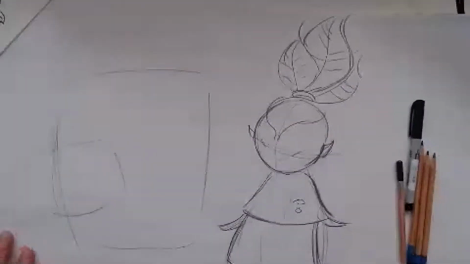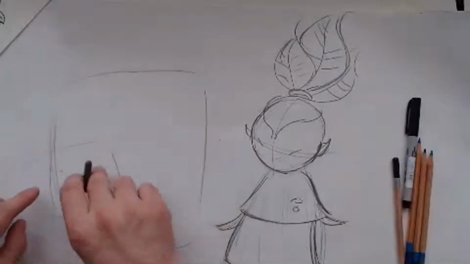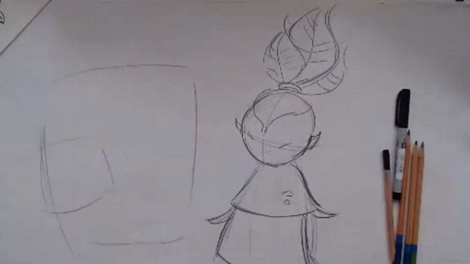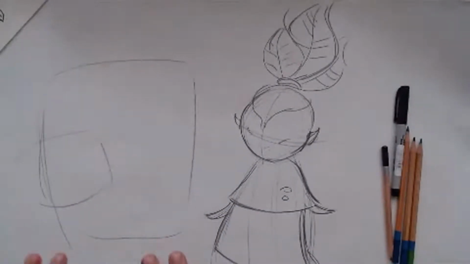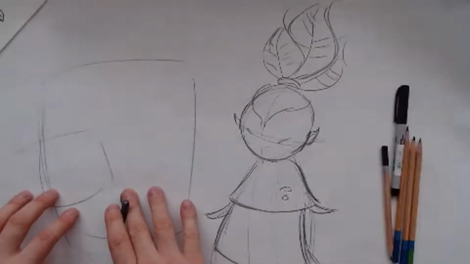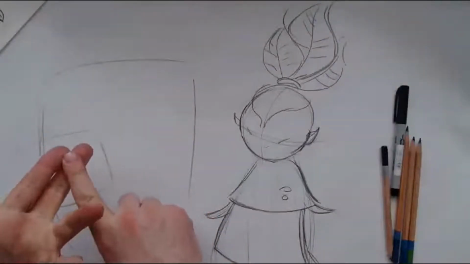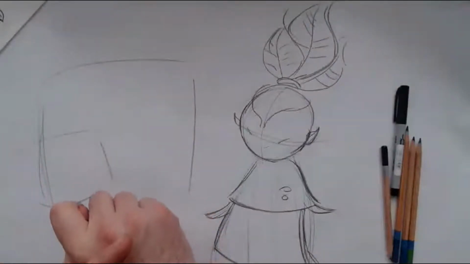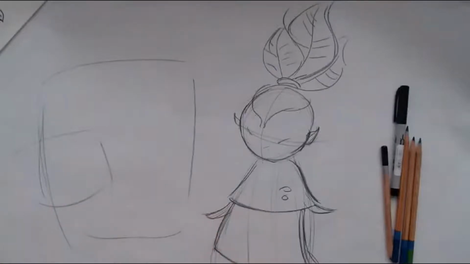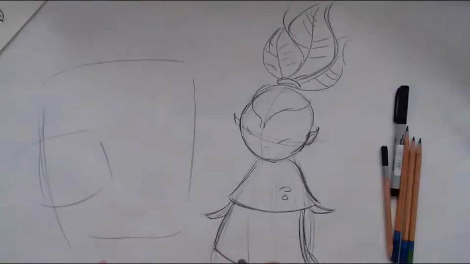For this one, I've just drawn this square and this other little square here. I didn't plan this ahead, and now I'm going to try and make something out of this. So I'm going to want a face, maybe some arms and legs, some hair, something like that. So I've got to work that into here.